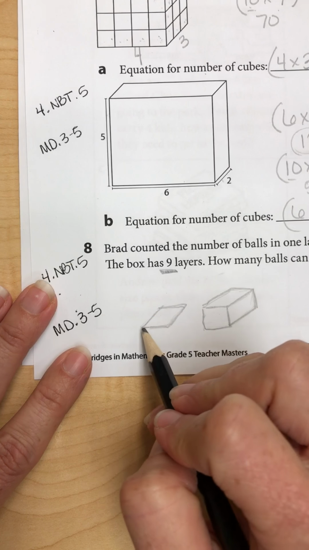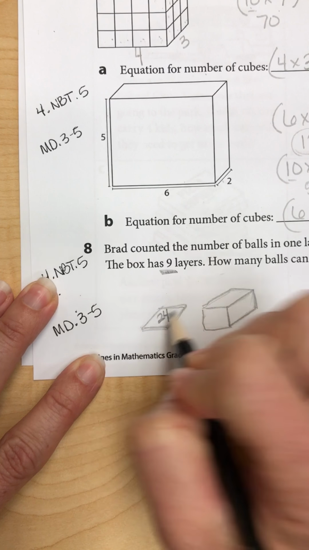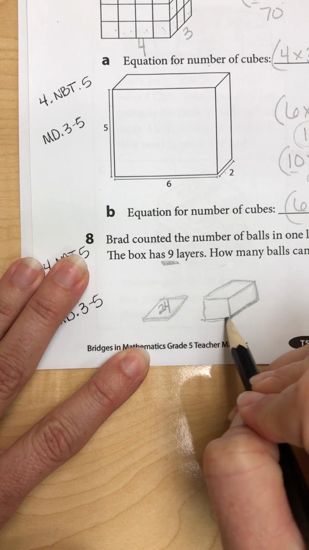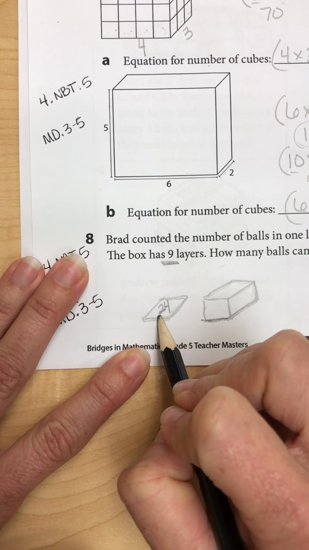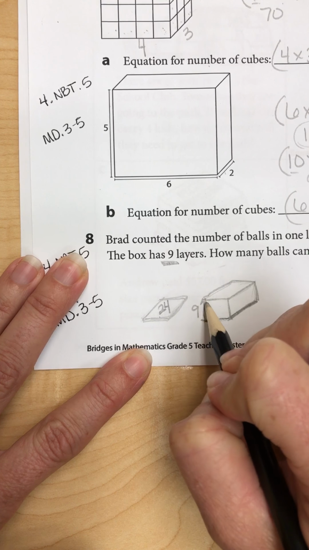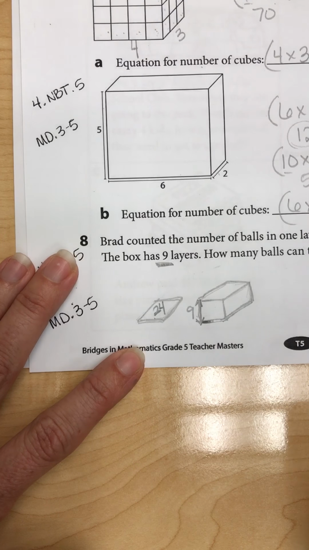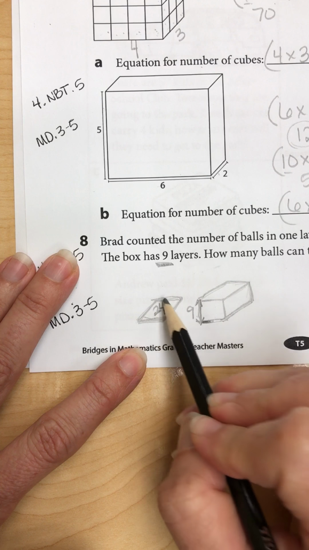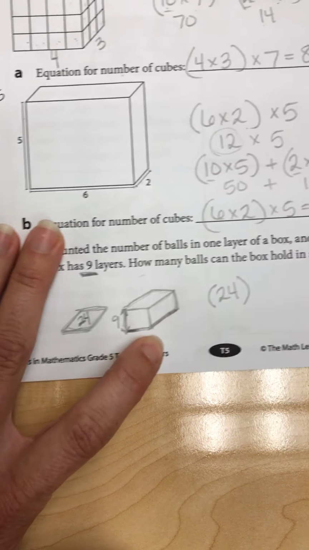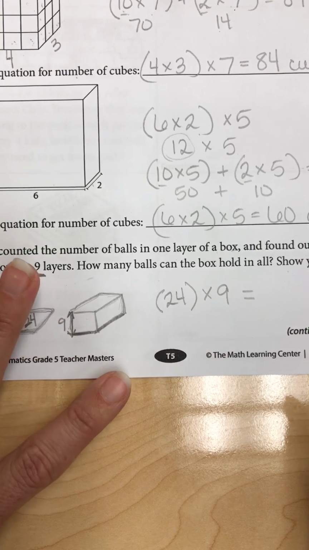So I know that in one layer here I have 24. Okay, so I don't know what these dimensions are, my length and my width, but I know that 24 can hold. And if I have 9 layers high, okay, 9 layers in my height, I have to multiply 24 times 9. They've already done the base for me. The base was already 24. So 24 was in my base times 9 layers high. So I have to figure out 24 times 9.